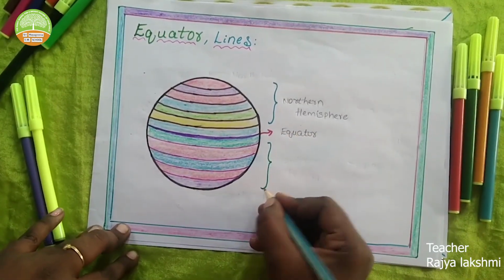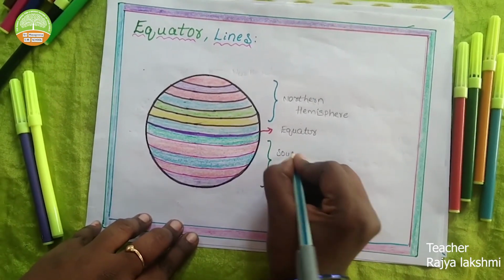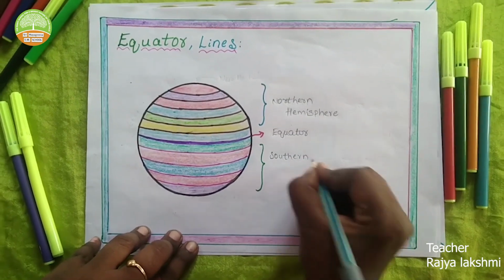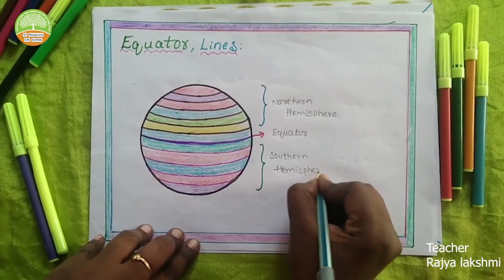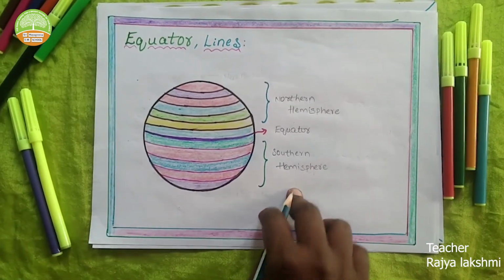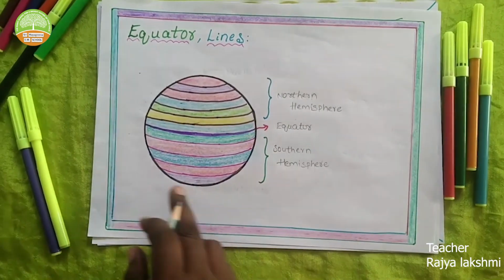Towards the south pole, it is called the southern hemisphere. Towards the north pole, it is called the northern hemisphere.